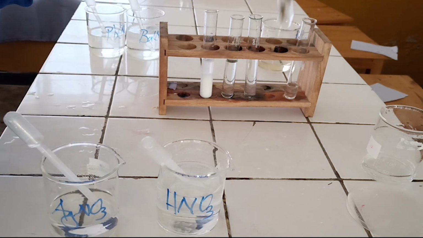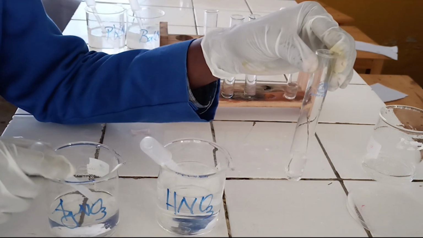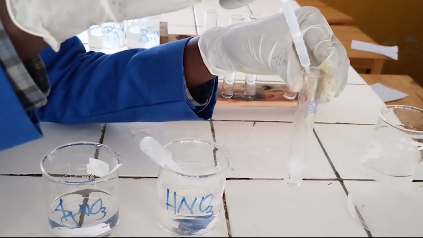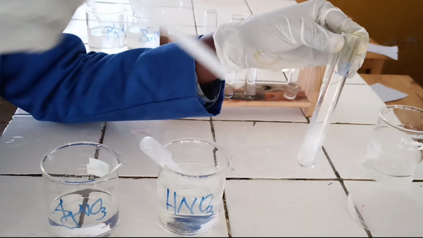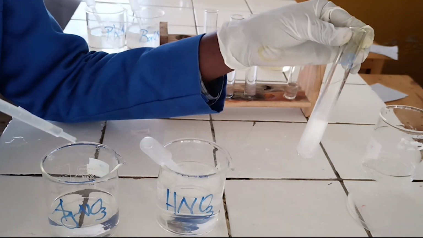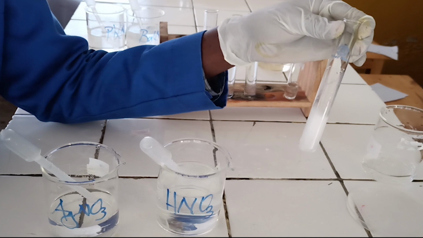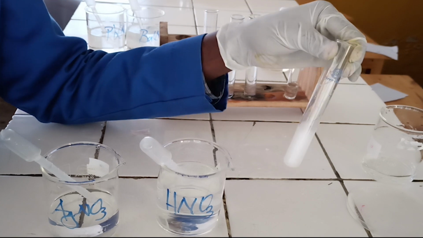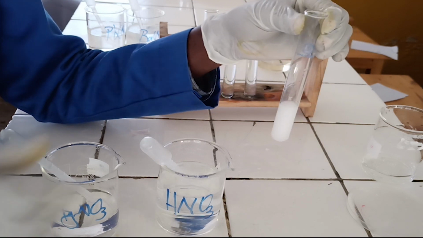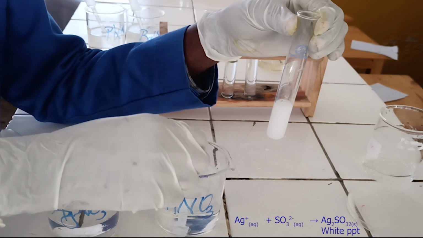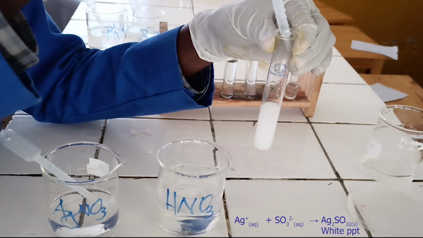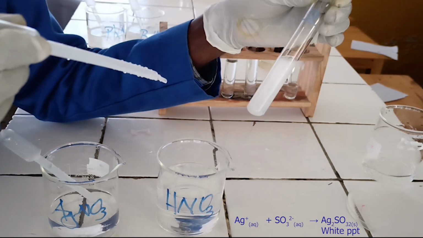To the fourth test tube, add silver nitrate solution followed by diluted nitric acid. As you see, silver nitrate solution reacts with sulphite ion to form white precipitate. The precipitate formed is soluble in diluted nitric acid without effervescence.